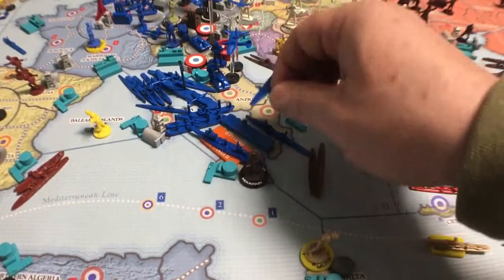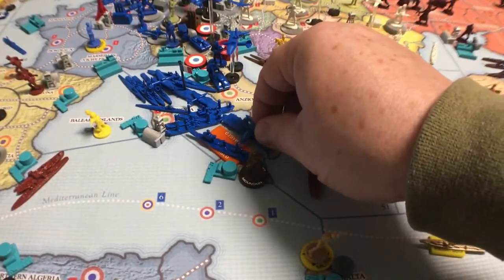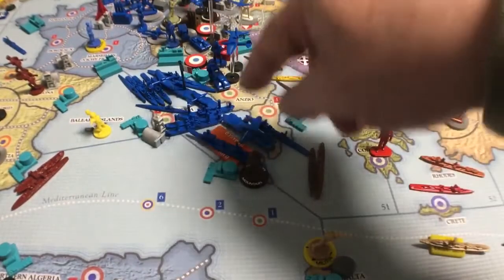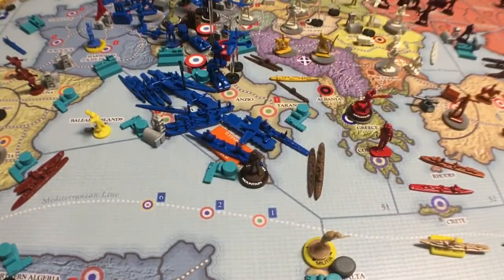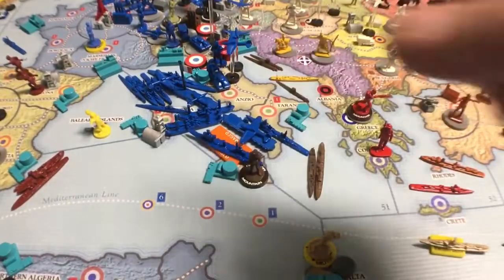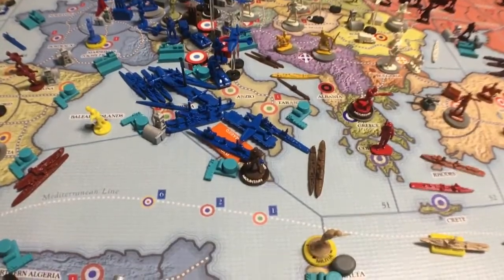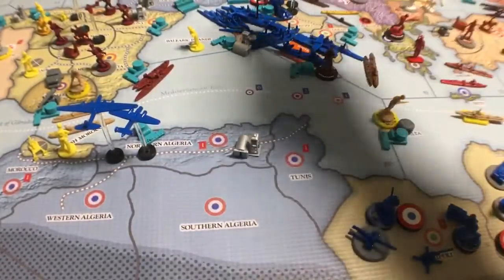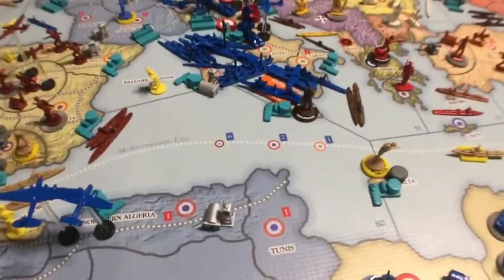We're just going to land him down here on this carrier. That's actually where he came from. He flew from down here from that carrier and up there, and then the carrier moved up. And then these planes here, they were at an air base down here in northern Algeria, so they've got 1, 2, 3 spaces. Now they can move 2 spaces.